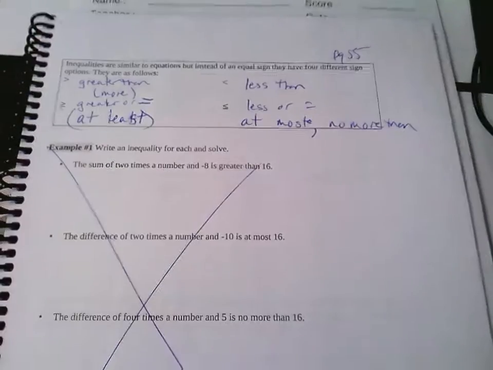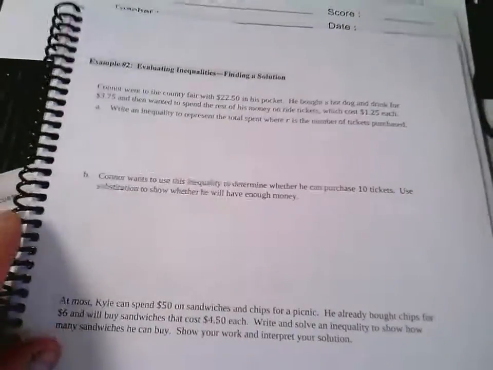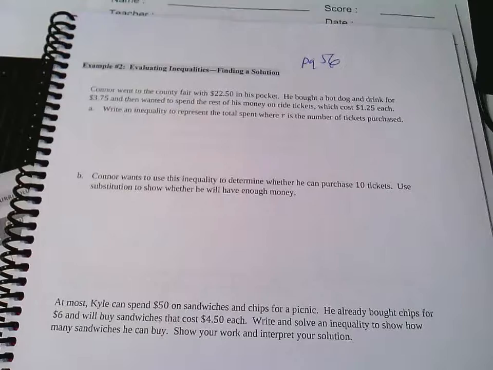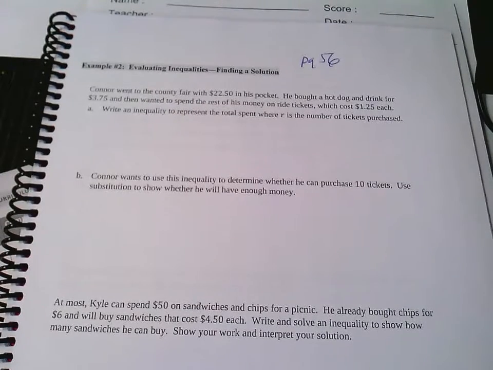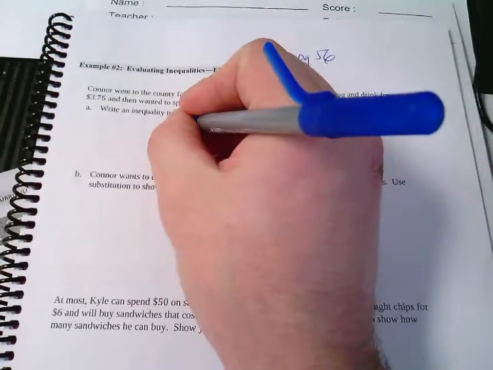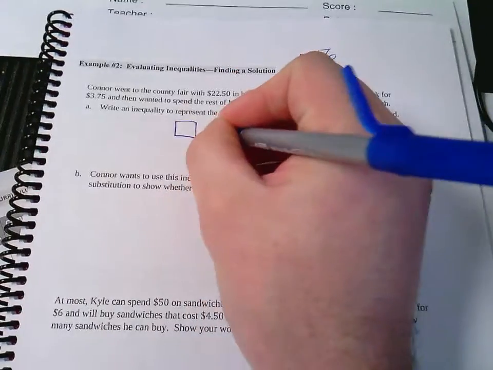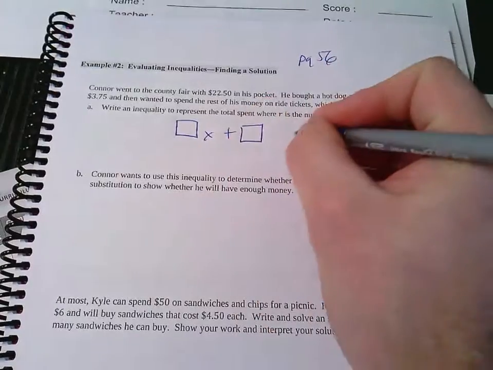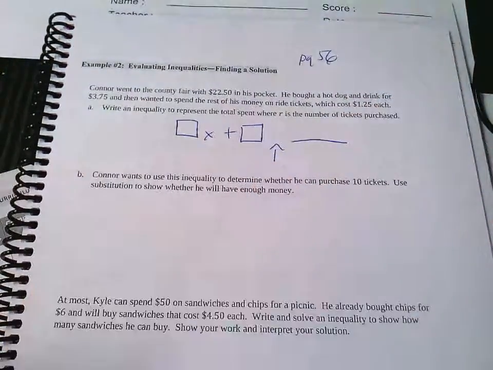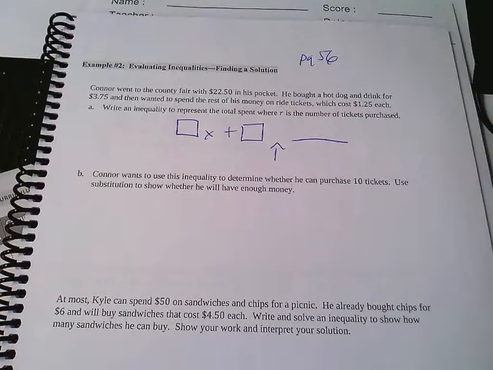We're going to skip example number 1 on page 55, and we're going to go right to the examples on page 56. So this video might be a little bit longer because I'm going to go ahead and do both of these problems. All right, so we start with our boxes. Okay, here's the thing. I'm going to leave this spot open for the time being, meaning that I'm not going to put a symbol there. I'm not going to put an equal sign there.